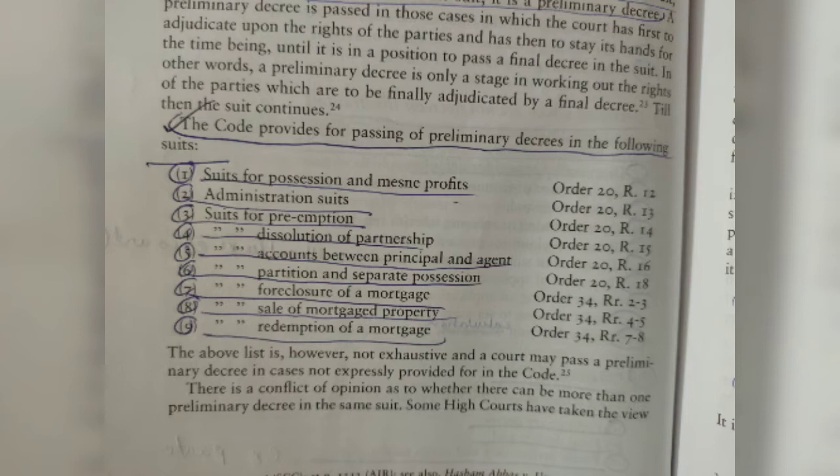The above list is however not exhaustive, and a court may pass a preliminary decree in cases not expressly provided in the Code. So here we have 9 examples of preliminary decrees, but this list is not exhaustive. The court can issue a preliminary decree in any other matters as well. The court has that power. So let's move further.